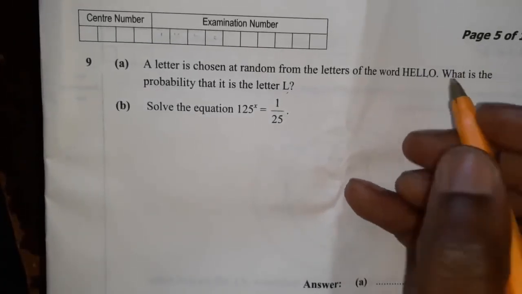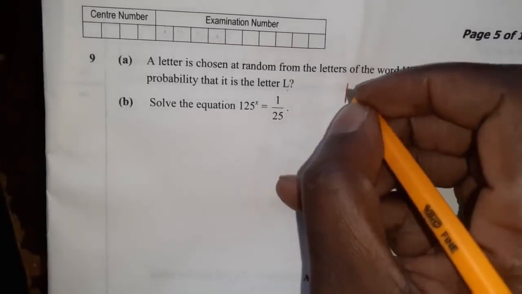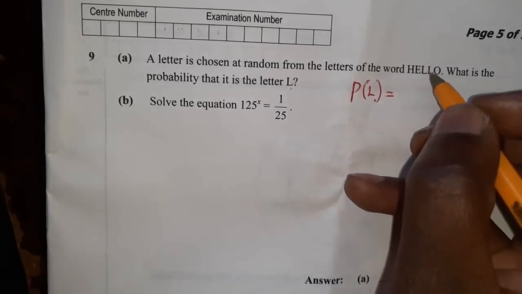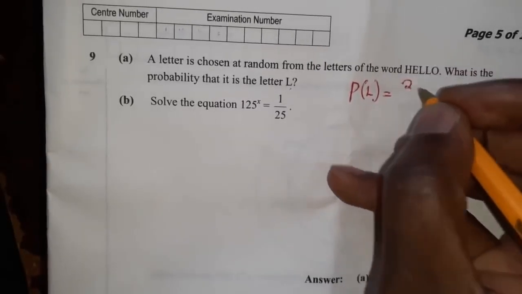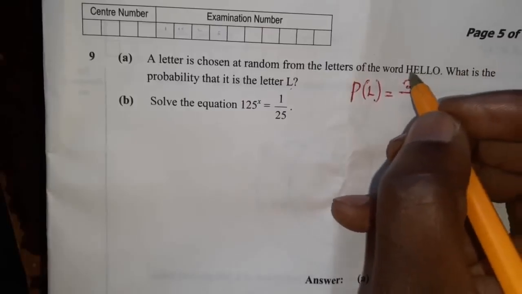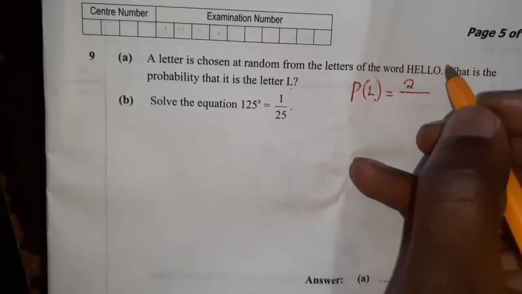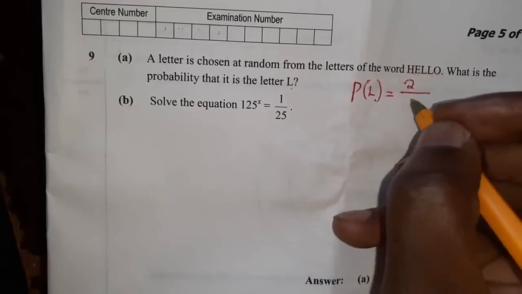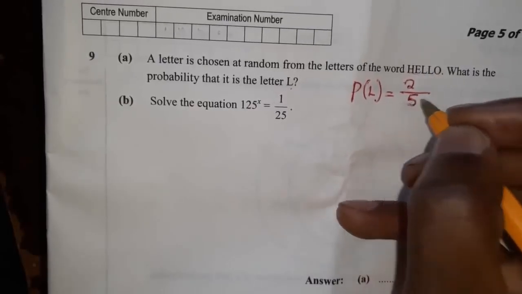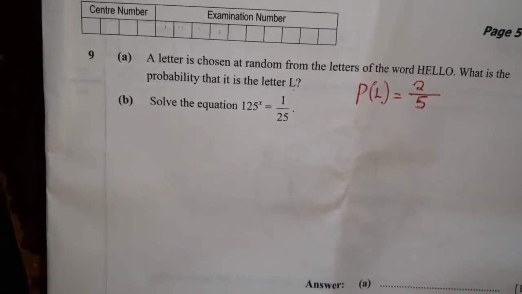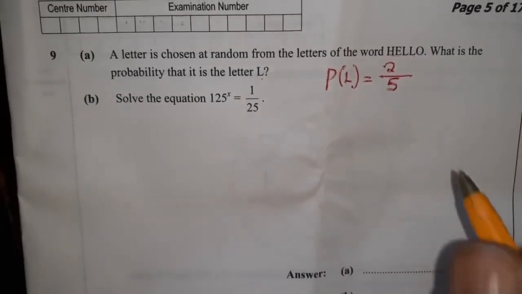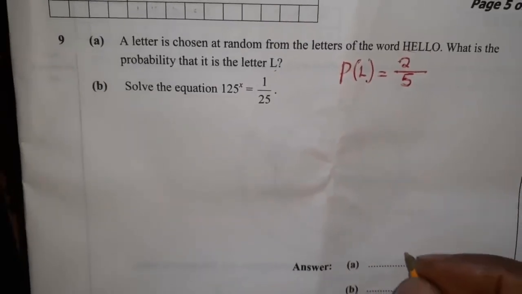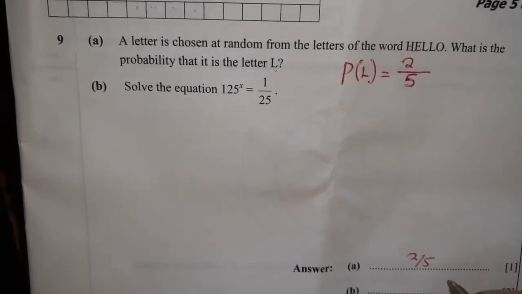We have 1, 2. So we have the probability of picking letter L is equals to how many letter L's do we have? There are 2. So we say 2 over. What is the total number of letters that we have in the entire word hello? 1, 2, 3, 4, 5. Simple. This is your answer here. Please, after you've written your answer, you can also bring it down here. Okay. We have 2 over 5.